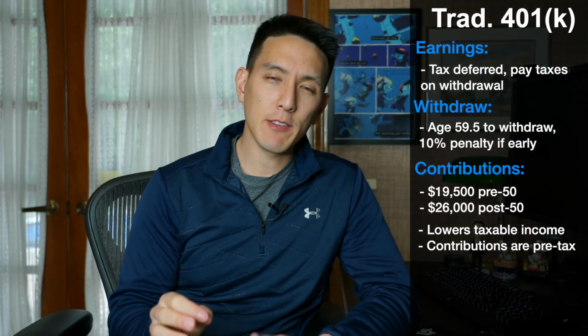Now, the investment choices of a traditional 401k are pretty limited typically. It's usually just whatever the plan that your company offers you, you can kind of invest into. And sometimes those plans might not be the best investments. However, as long as you find one with pretty low fees, that's generally a better investment than one that has really high fees.